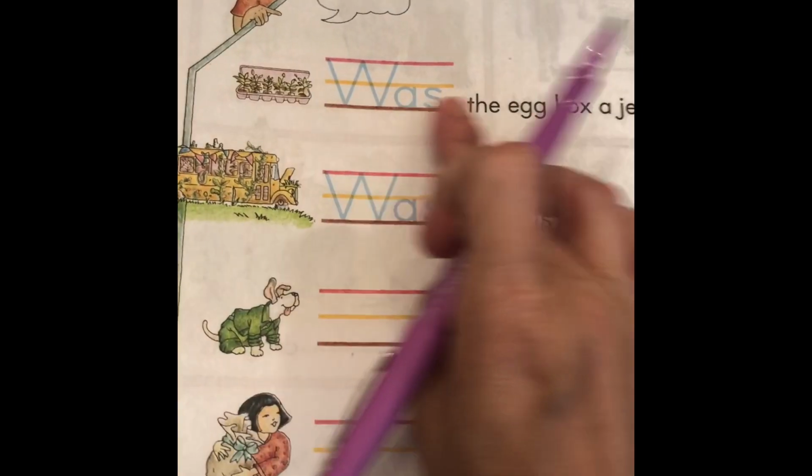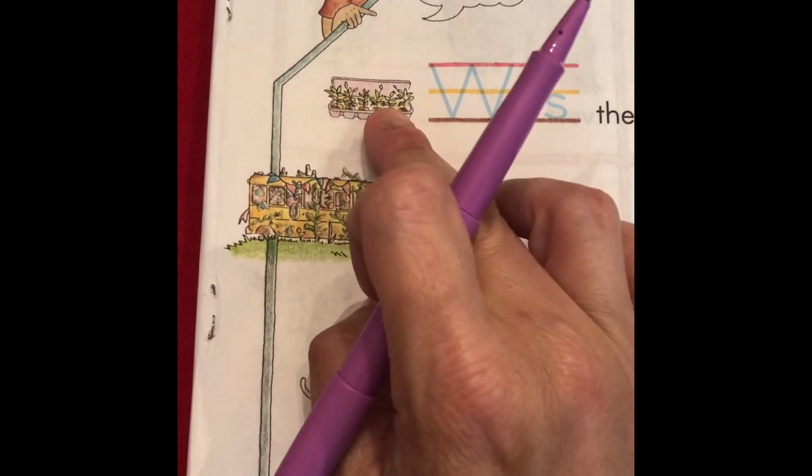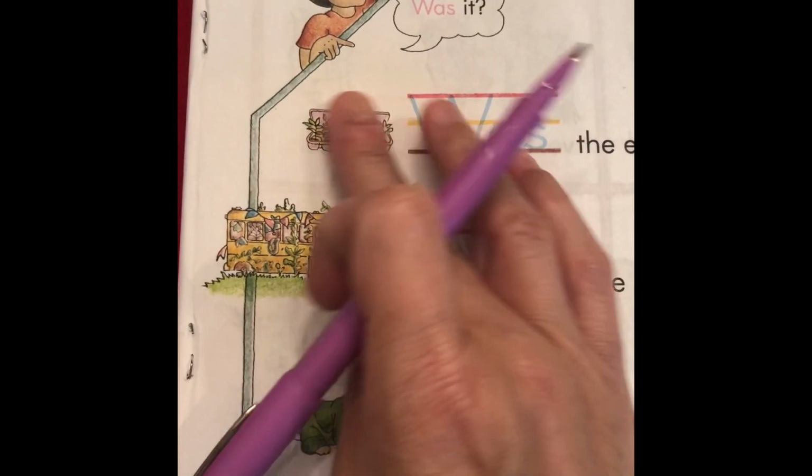Let's get down to this first sentence. I see right here, there's that egg crate that they were putting, it was the egg box that they put seeds in.